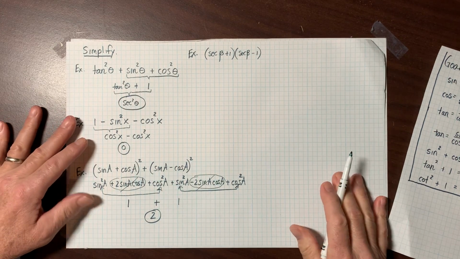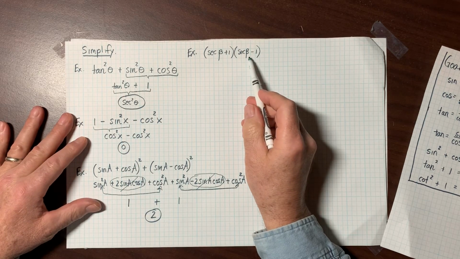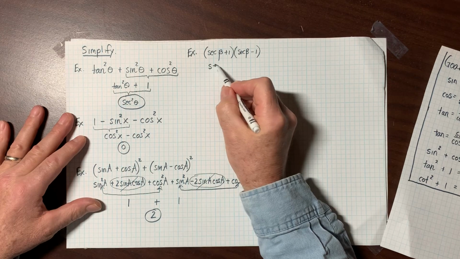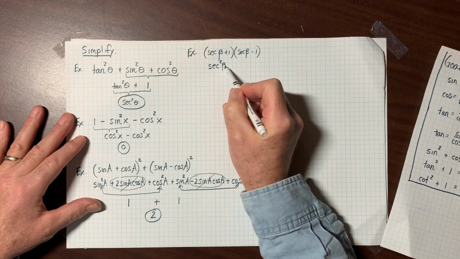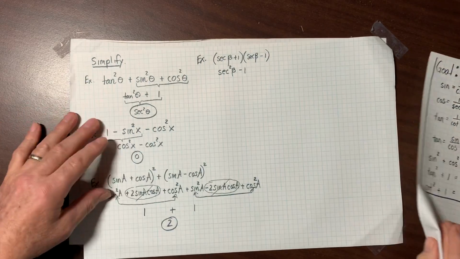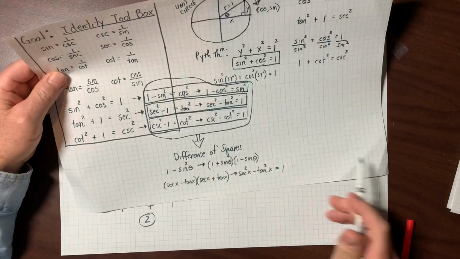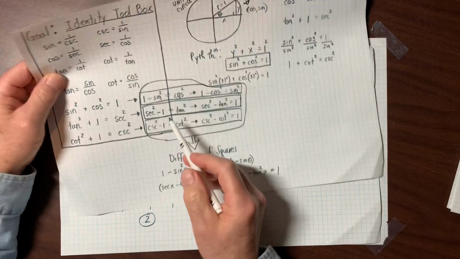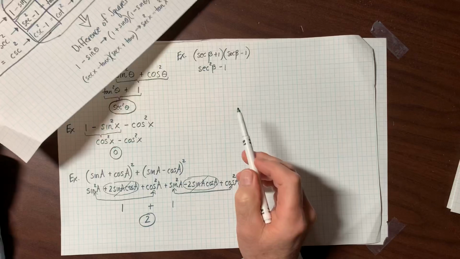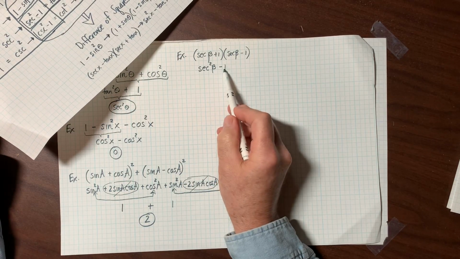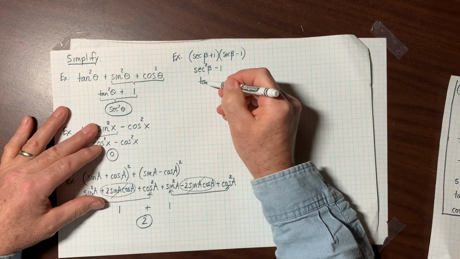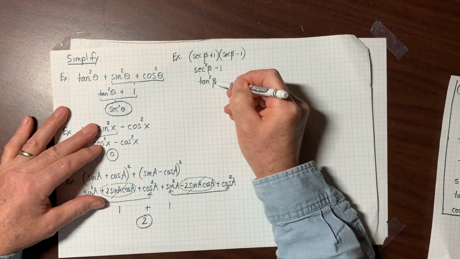Now, I immediately recognize these two as conjugates. If I FOIL them or multiply them, I'm going to get the difference of squares, secant squared of beta minus 1. This expression is an identity. Secant squared minus 1 is tangent squared. So secant squared of beta minus 1 would have to be tangent squared of beta, and I'm home.